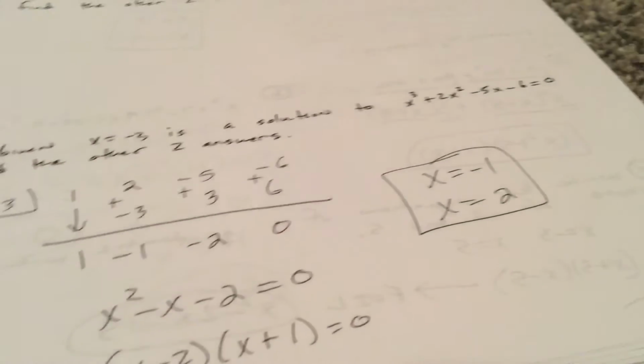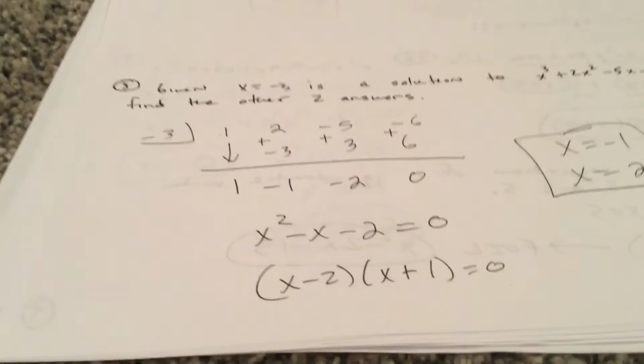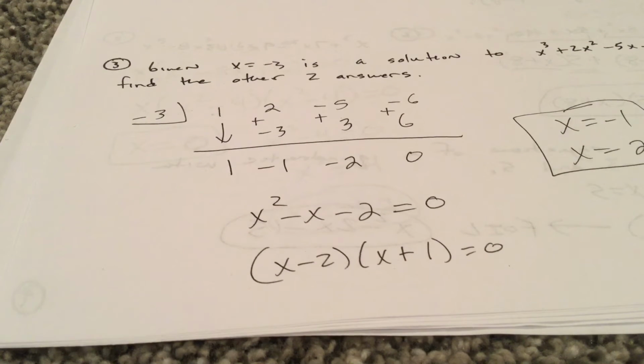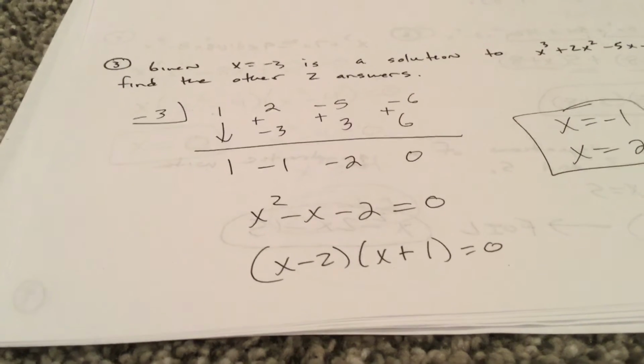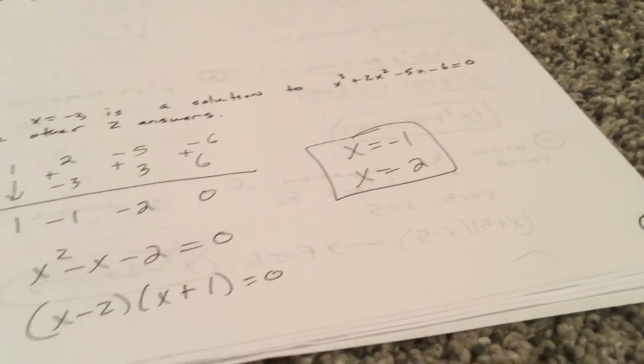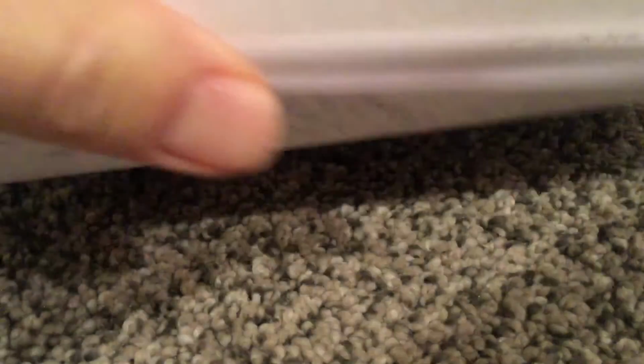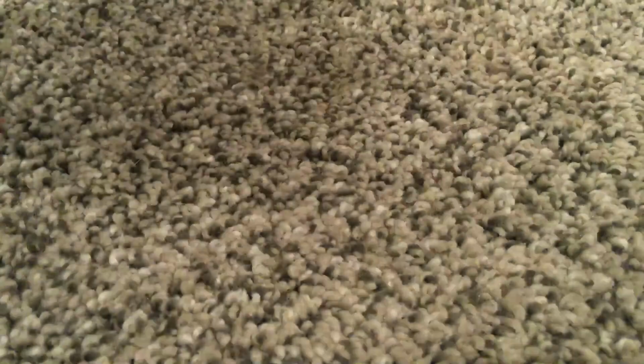Given that x equals 3 is a solution to that, find the other 2. Put negative 3 in the cubby. You're left with x squared minus x minus 2. That factors really easily, and those are your 2 answers. All right, then we're going to take our time with this.